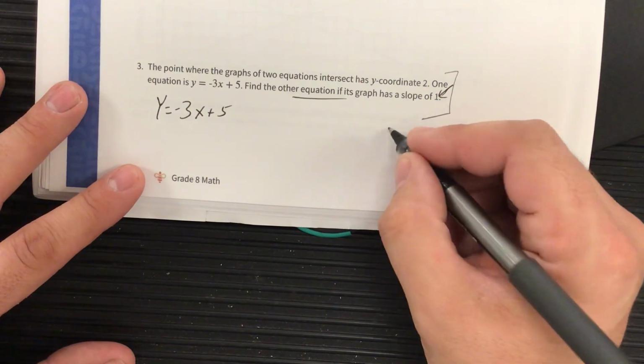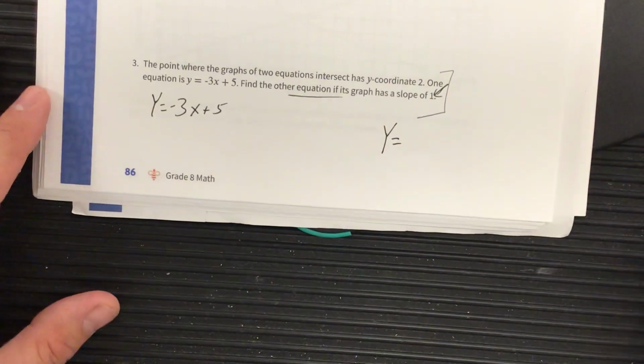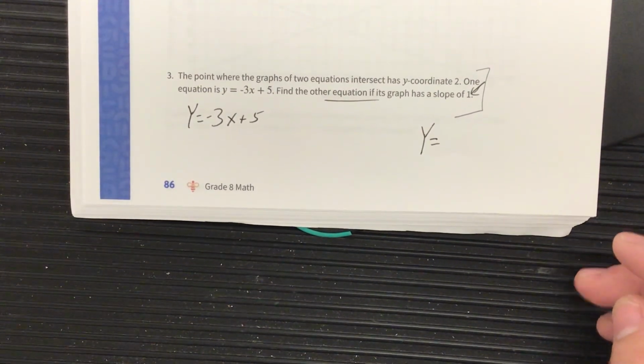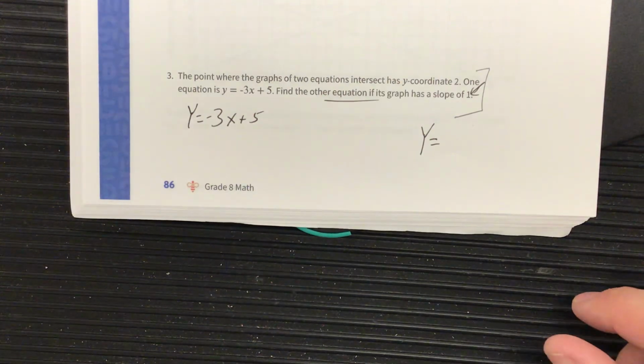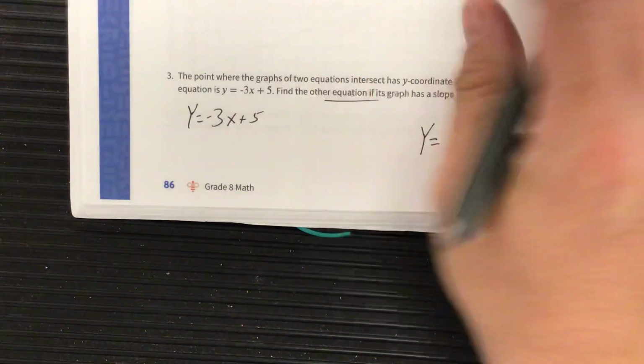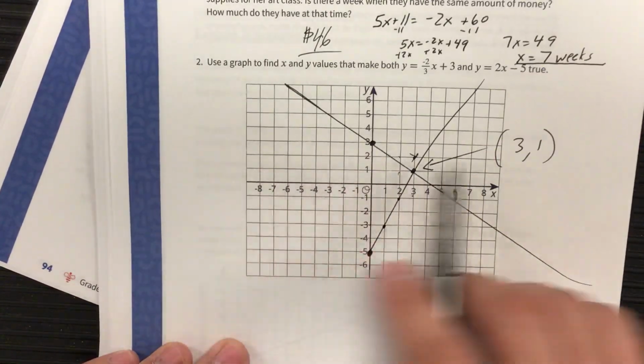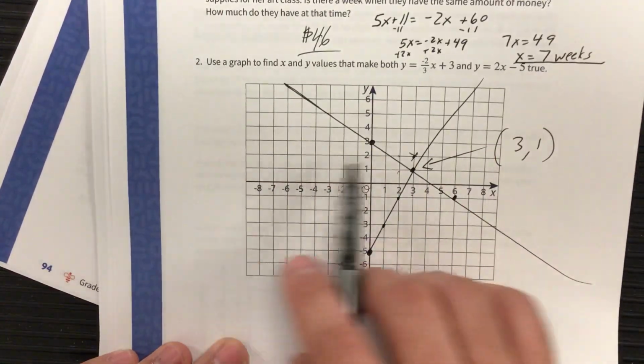What were you going to say? Well, I was going to say the answer. Oh. Okay, if it gives you the y-coordinate of 2, you could graph this and check it. But you know it crosses somewhere on this line, because the y-coordinate is 2.